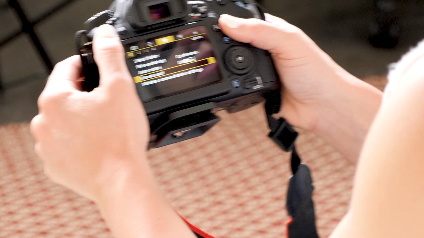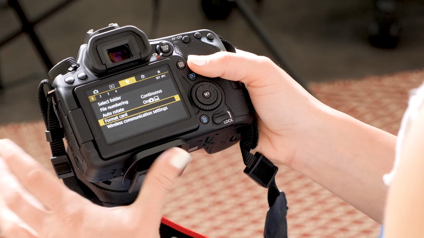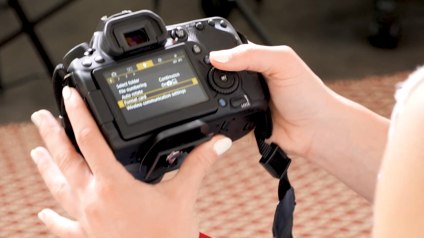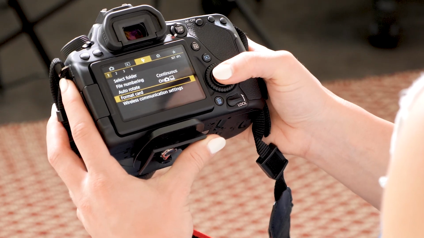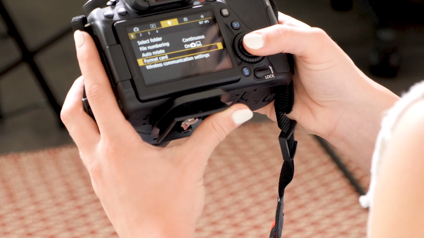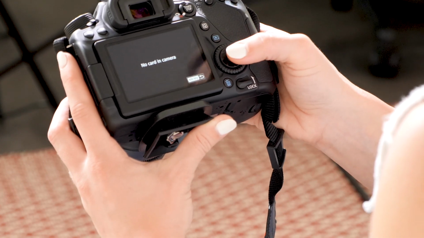Before any shoot, you're going to want to format your card. In order to do this, you go to Menu, into the gear icon, the first page underneath that, and there you'll see Format Card. Just be sure that before you format the card, you are not erasing anything that is super important. If you know that is the case, go ahead and click Format.